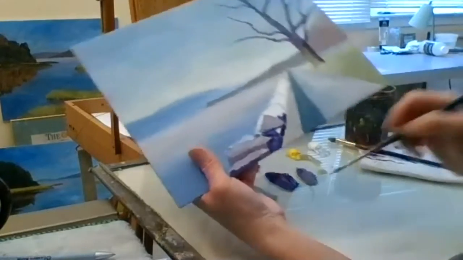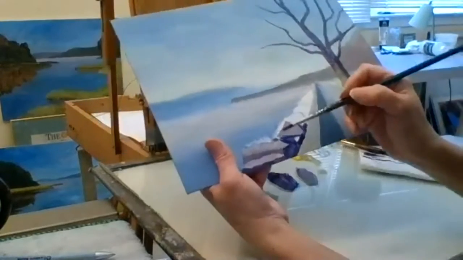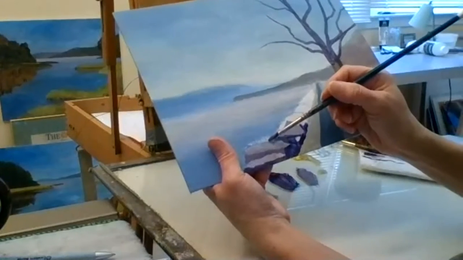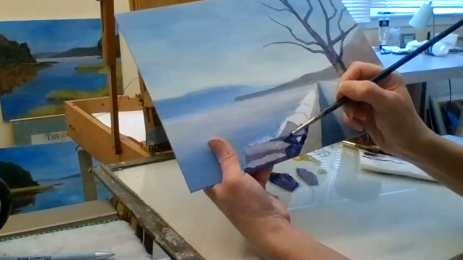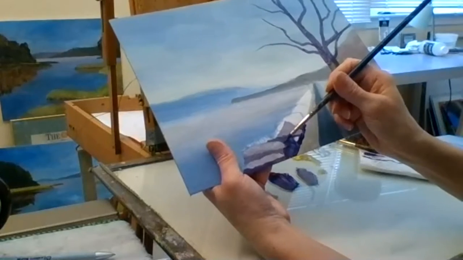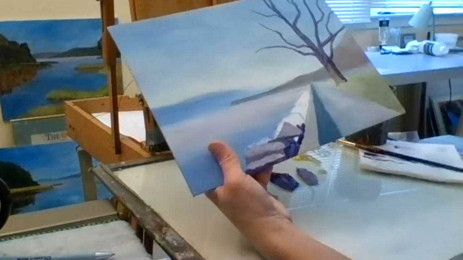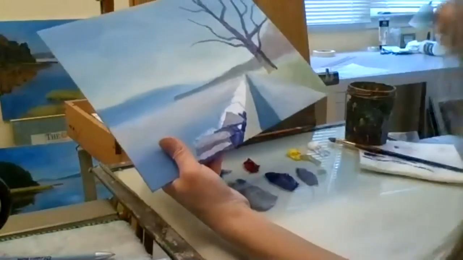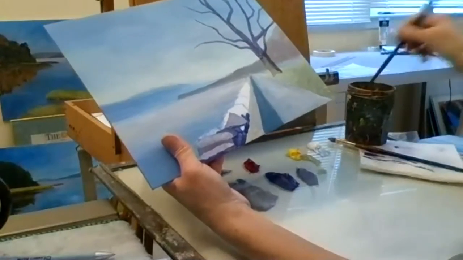And on the other side of it is another rock. It's kind of lighter. Very rare that a rock is round.